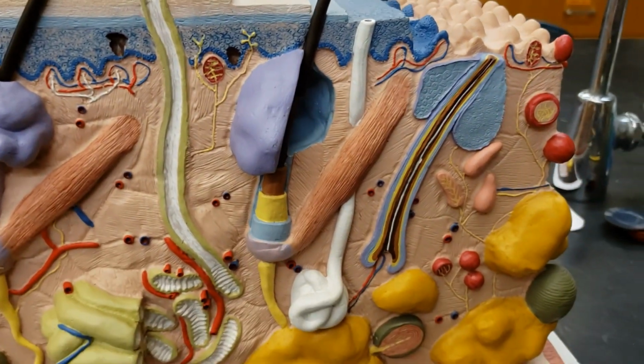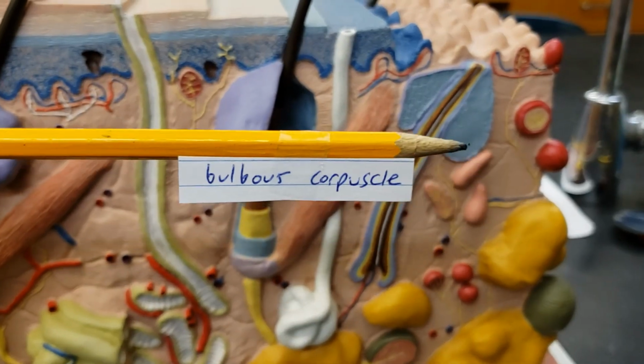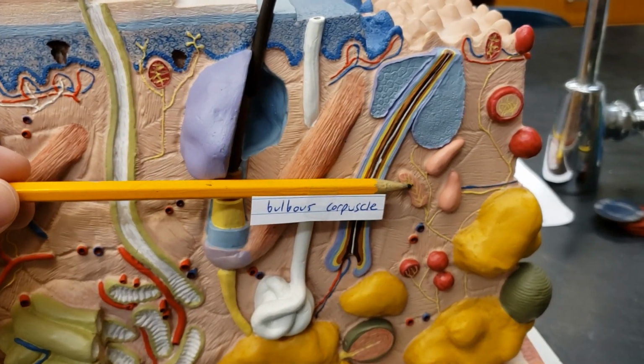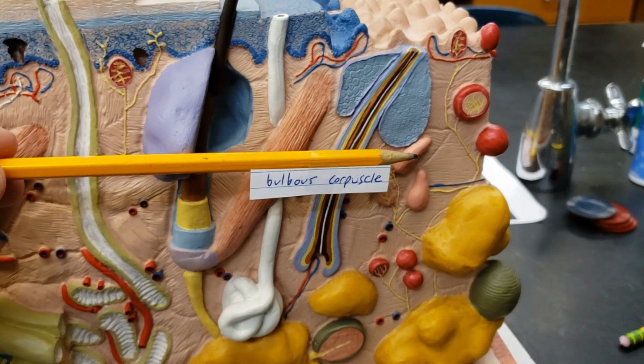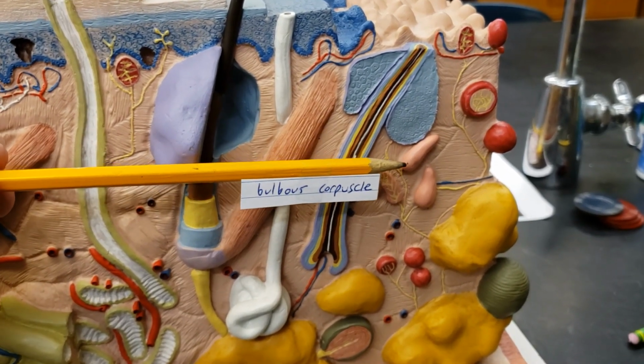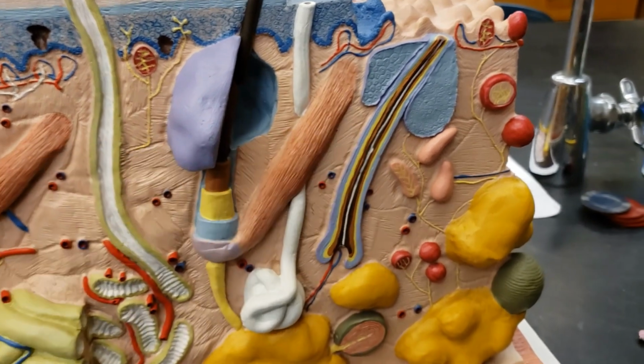Let's roll on down a bit and look at the bulbous corpuscle, and that would be this item over here. So where the pencil's pointing to, that's the bulbous corpuscle. These bean-looking things help with pressure and stretch sensations of the general senses.